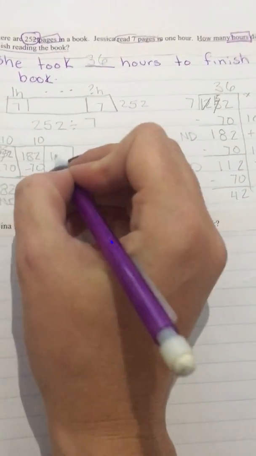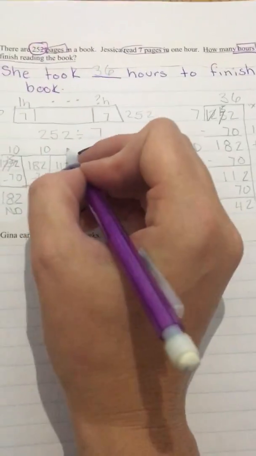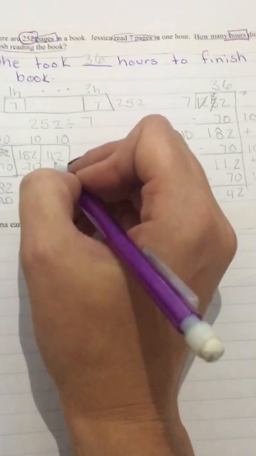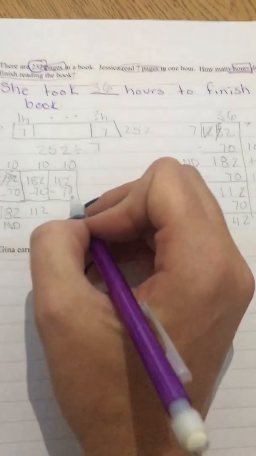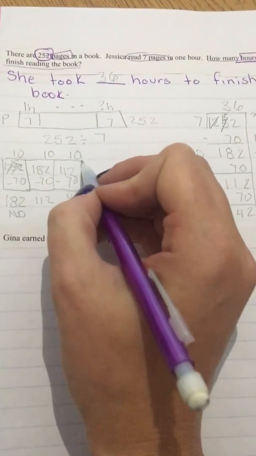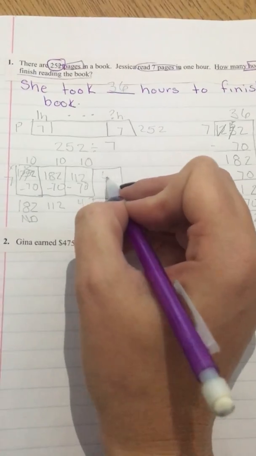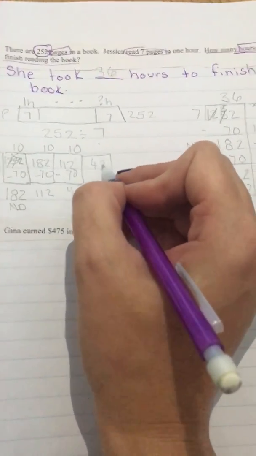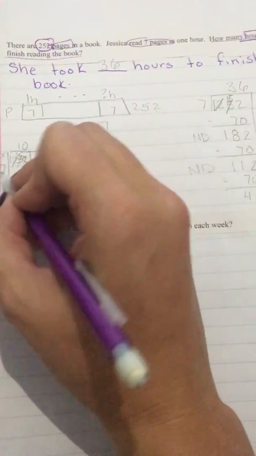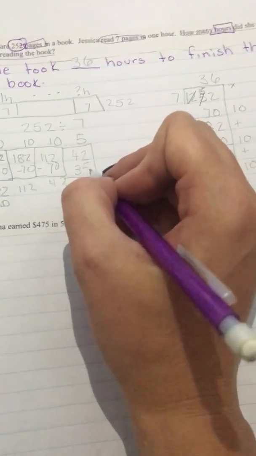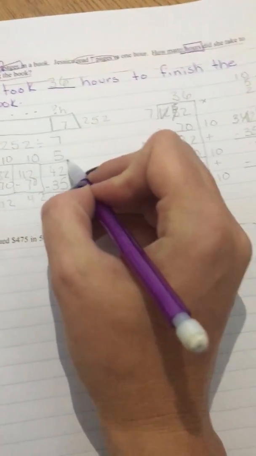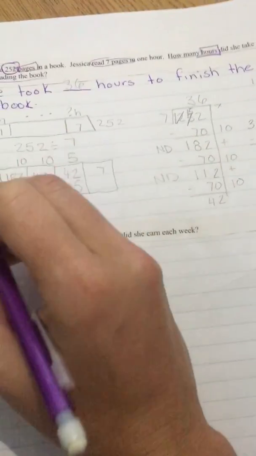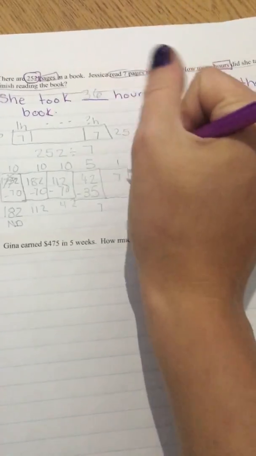My new dividend goes inside my box. I can still do the factor pair. 7 times 10, 70, subtract, get 42. Again, if I know my facts, I could put a 6 up here. If I don't know my facts, I'm going to work with the factor pair. 7 times 5 is 35. Subtract, get 7. Put my new dividend inside the box. My factor pair is 7 times 1. 7 times 1 is 7. Subtract, get 0. I'm now done dividing.